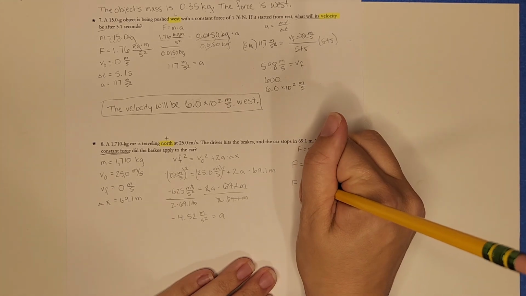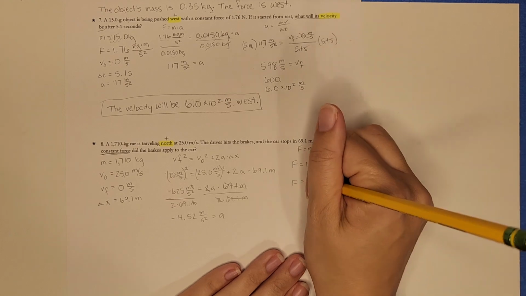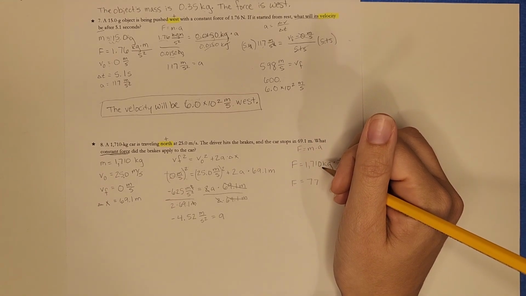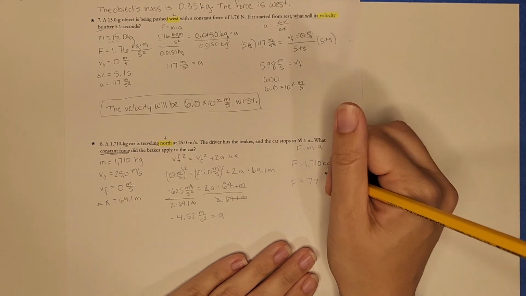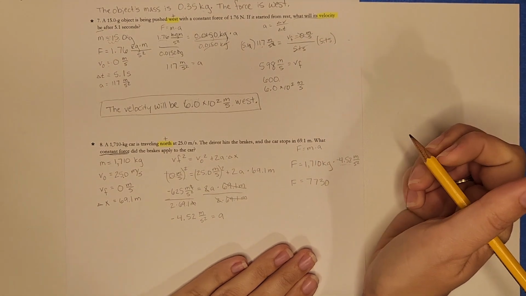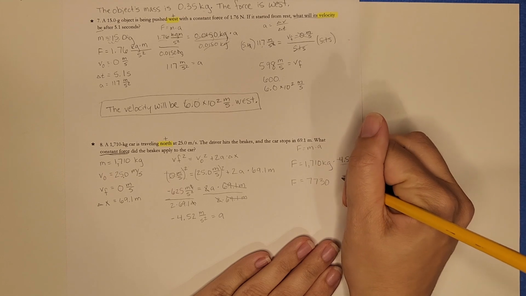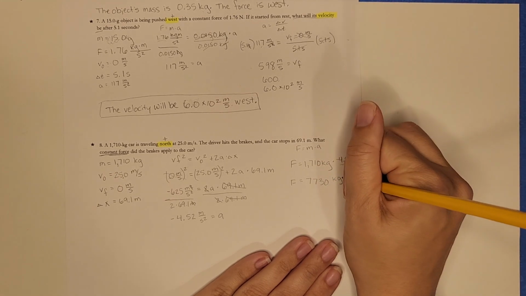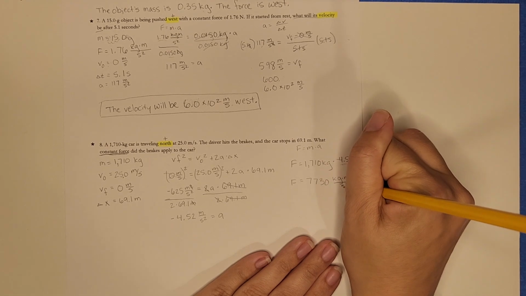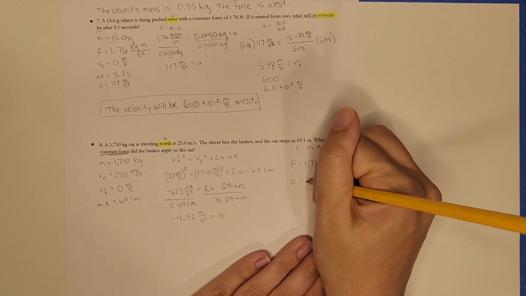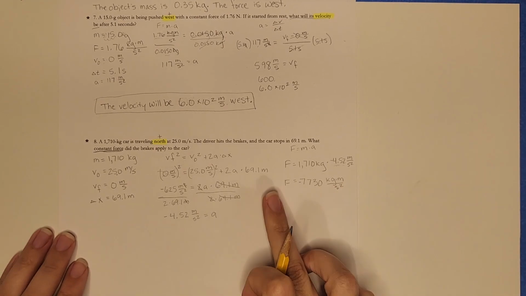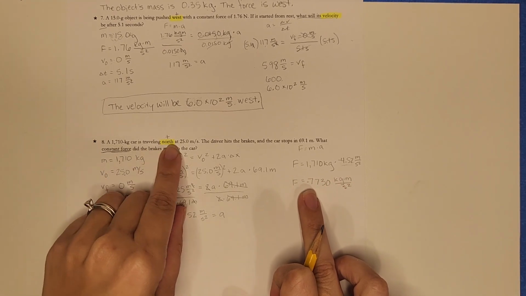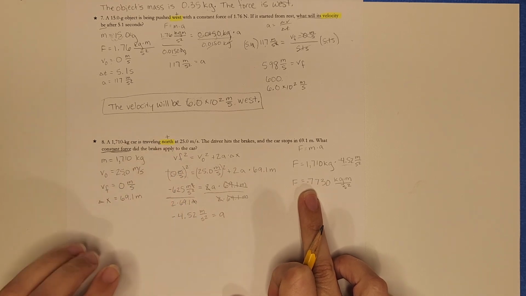So my force ultimately is 7,730 kilograms times meters per second squared. And this is negative, right? So now when I write it out, I'm going to use this negative to determine the direction.